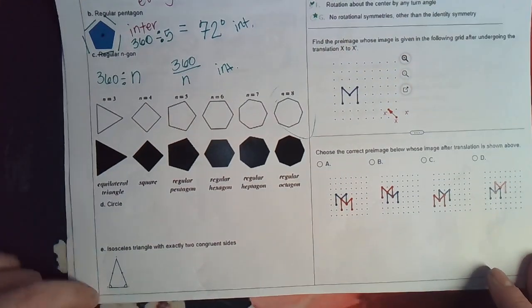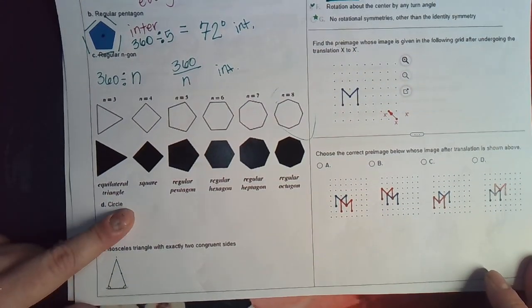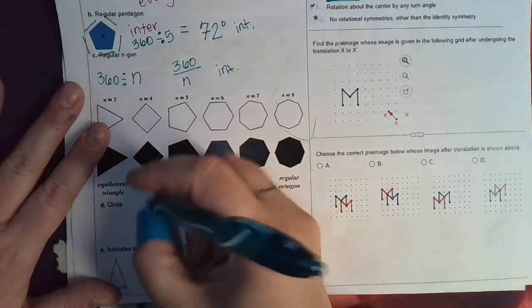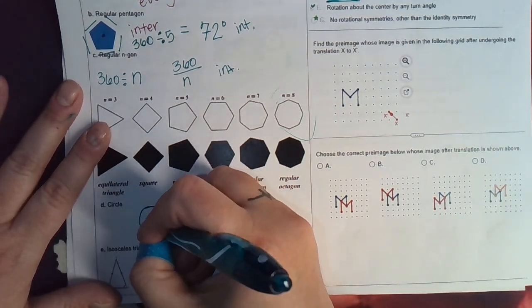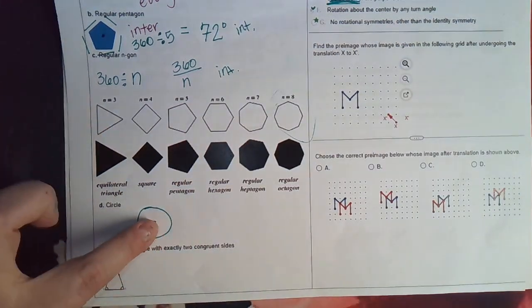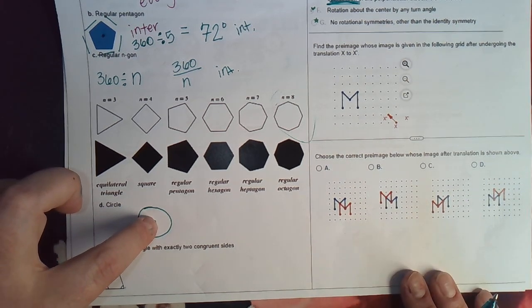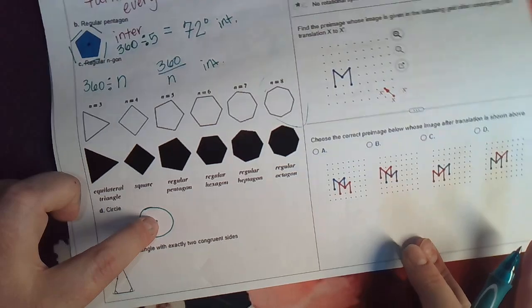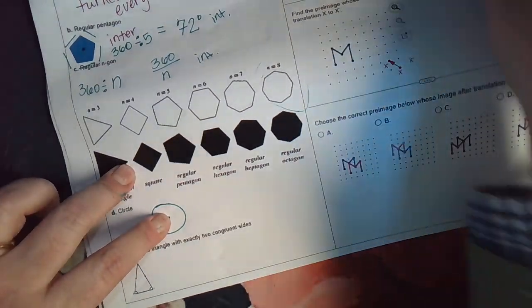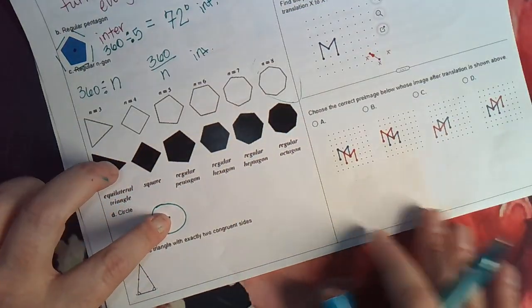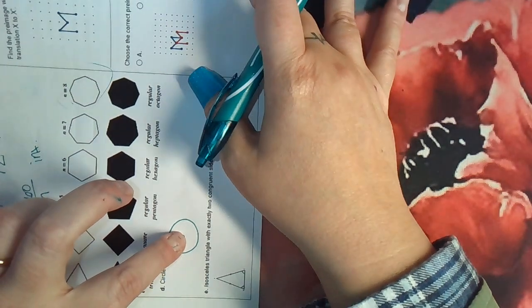Don't worry. All right. Then part D says, when can you turn a circle and get the exact same circle back? Well, that's a trick. If I hold this circle right in the center and I turn it 10 degrees, I got that exact same picture. If I turn it 90 degrees, I got the exact same circle.